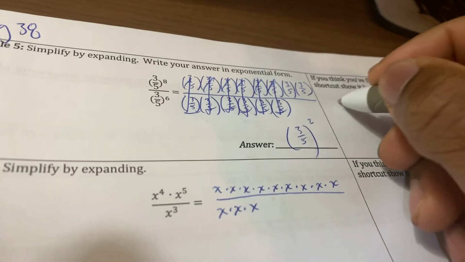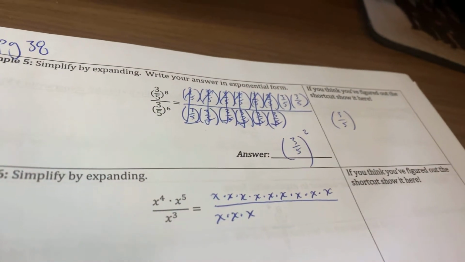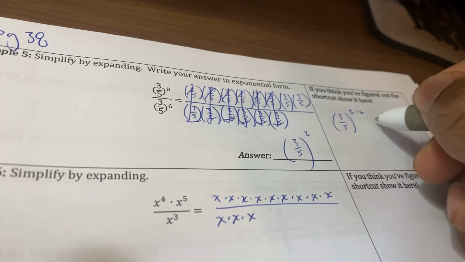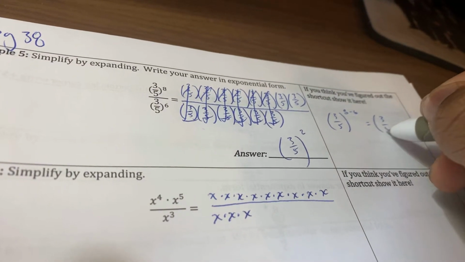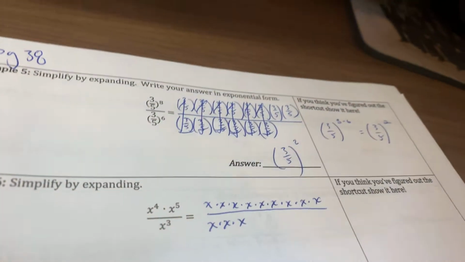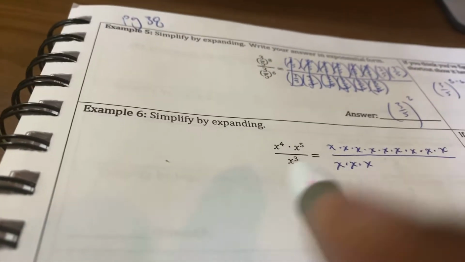That's right. When you're dividing exponential expressions with common bases, you can subtract the exponents, right? Just like when we were multiplying with the product rule, this is what we call the quotient rule, because we're dividing now, right? Let's take a look and expand number 6 and see if this is the same thing.